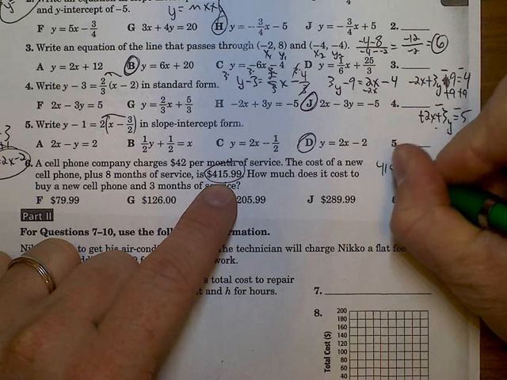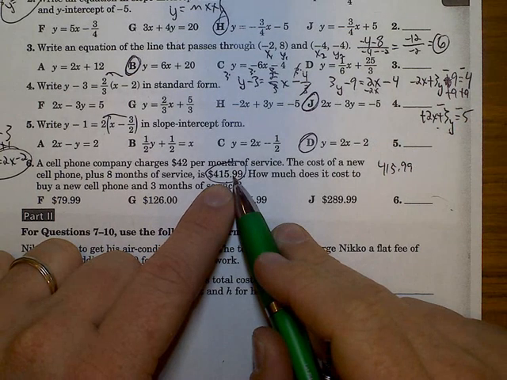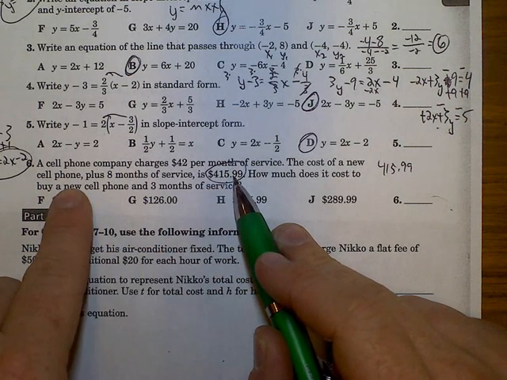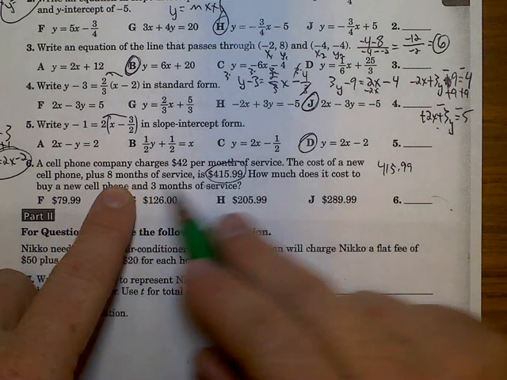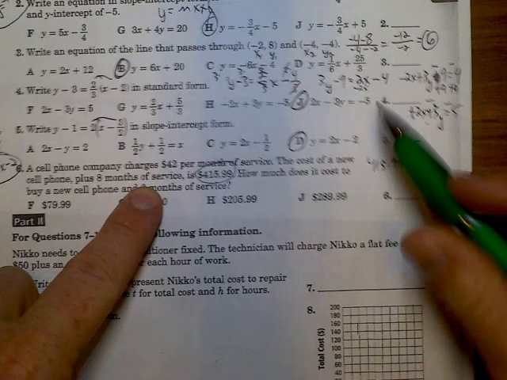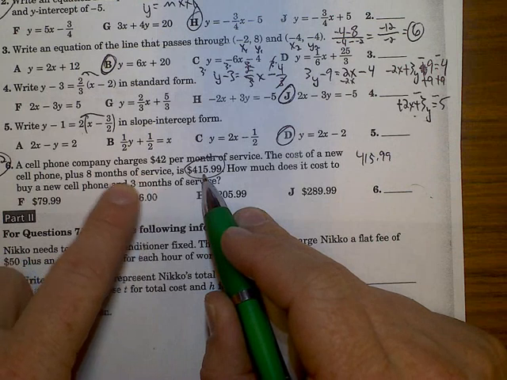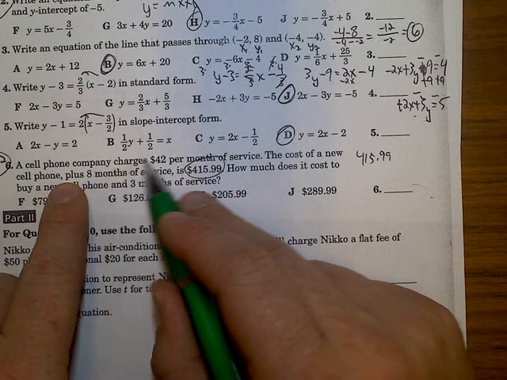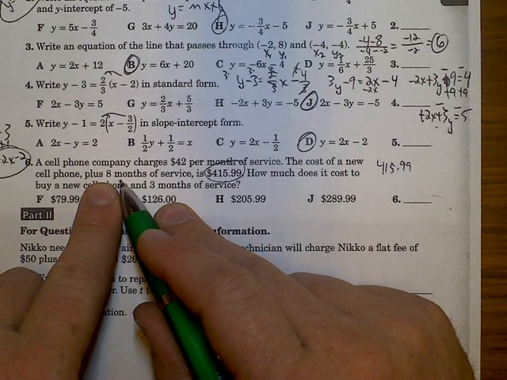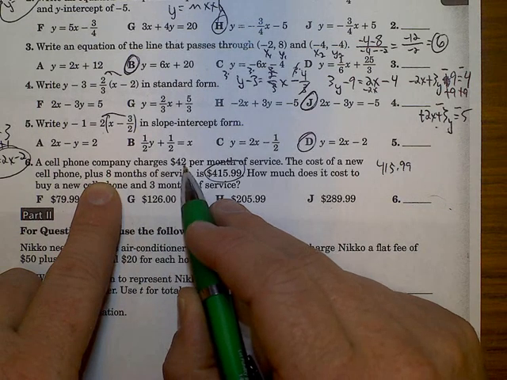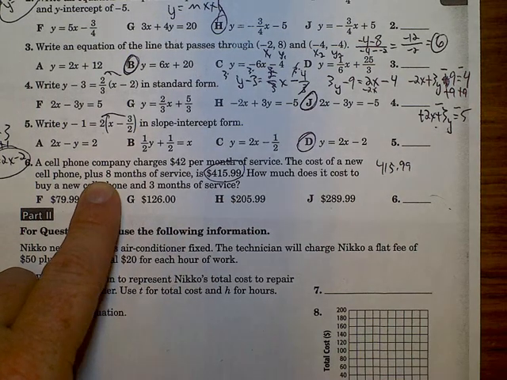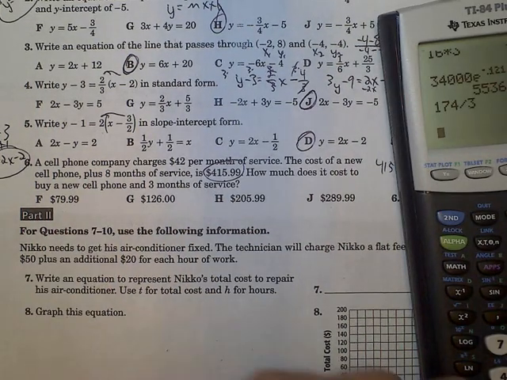If I have $415.99 and I used the cell phone for 8 months in service, that means I had to pay $42 per month of service.